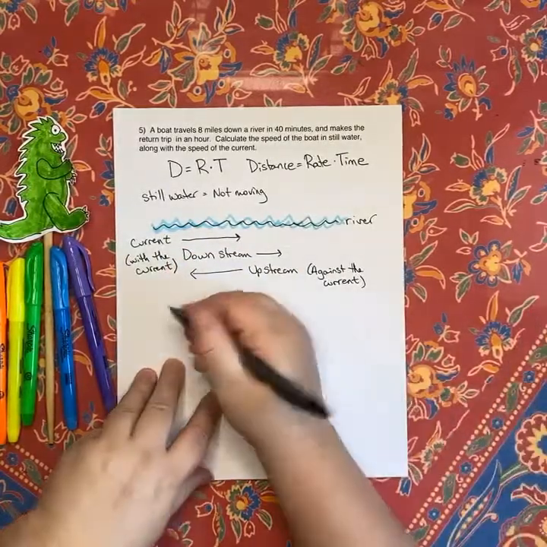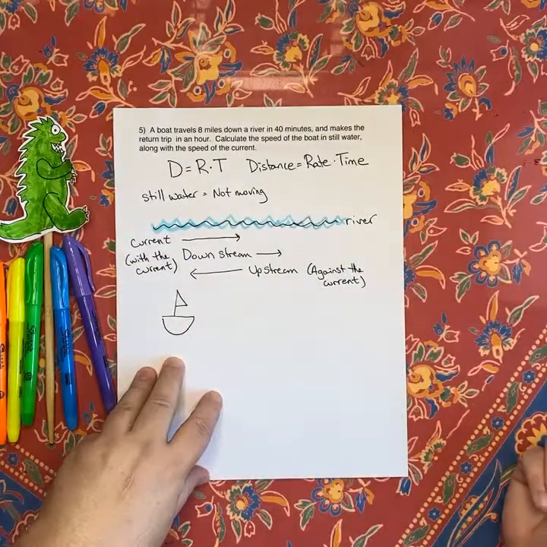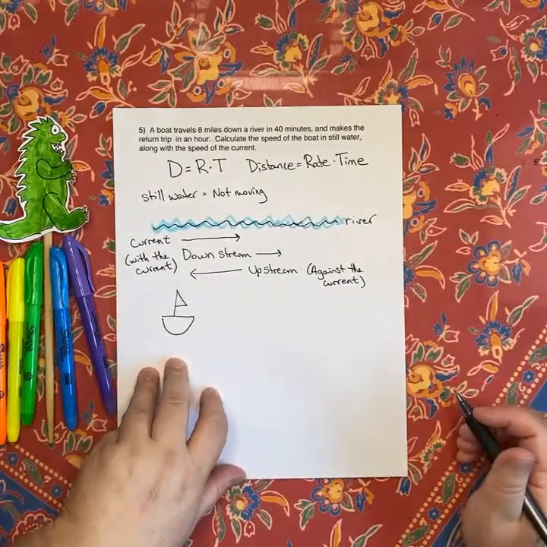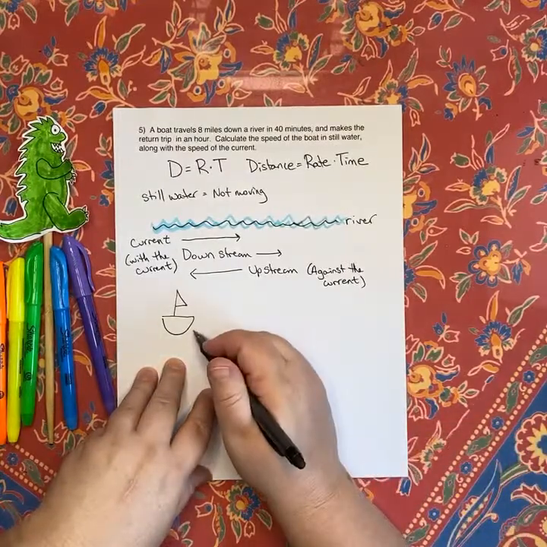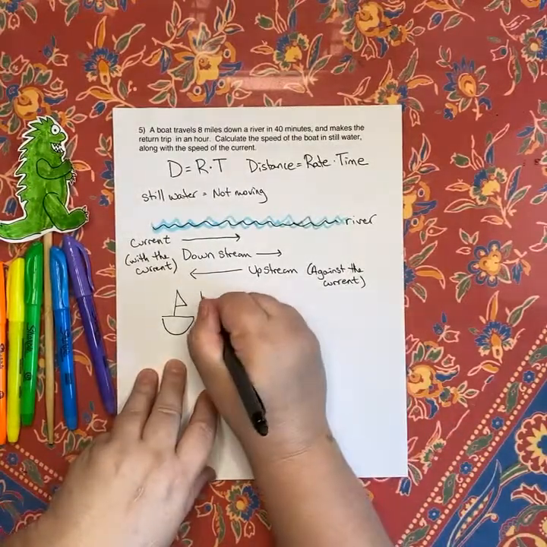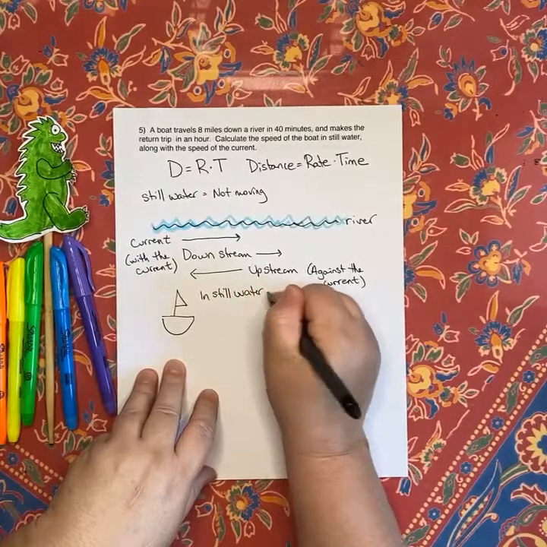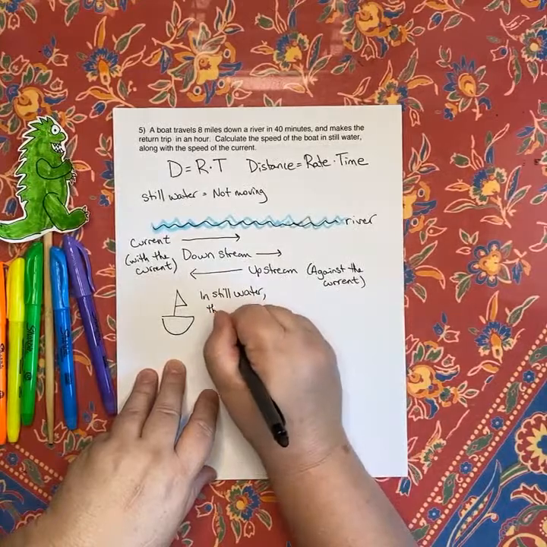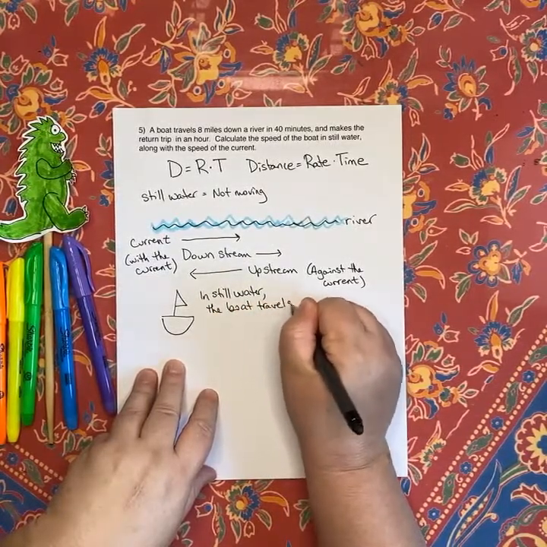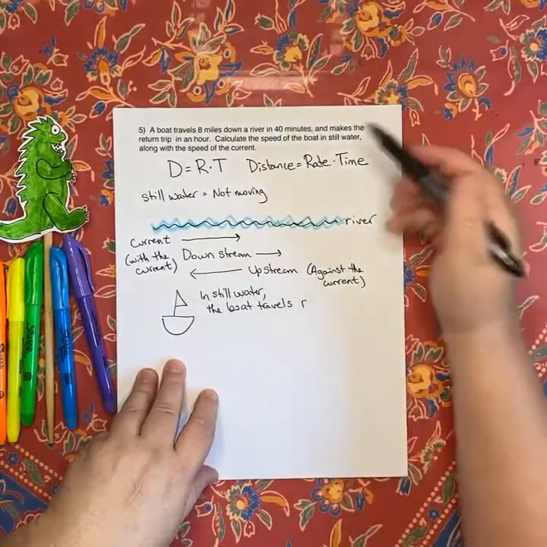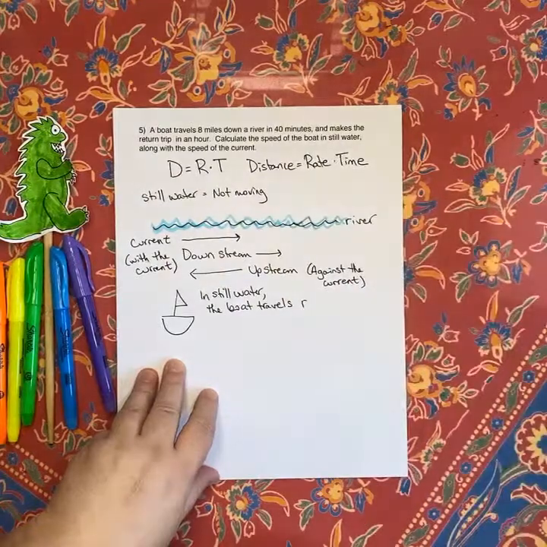Okay, if I draw a picture of my boat, that's my lovely boat right there. And let's say that in still water the boat travels R. I'm looking here and I've got miles and minutes and hours, so I've got to make a decision.